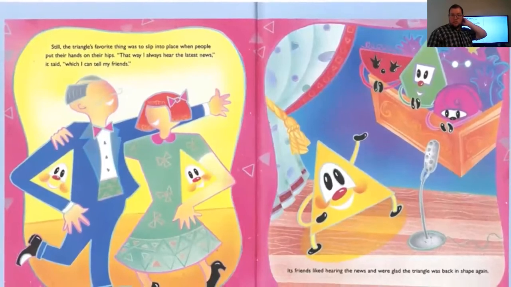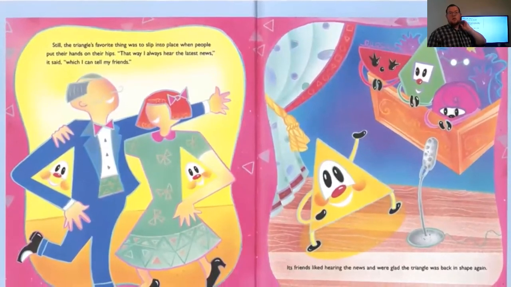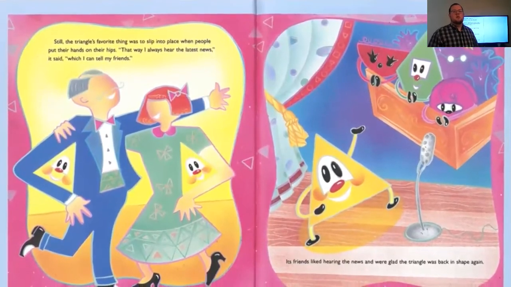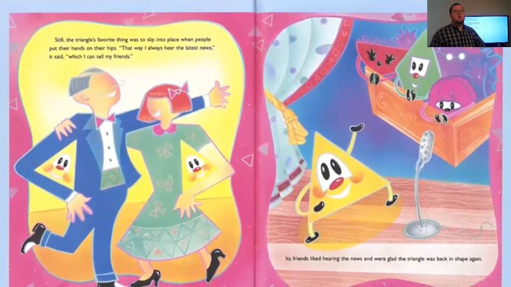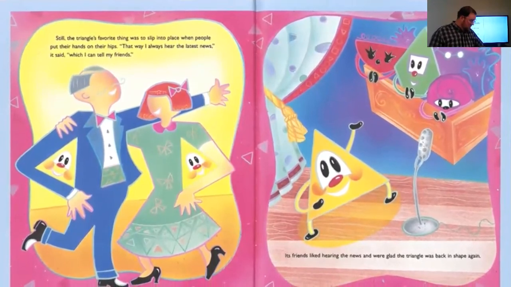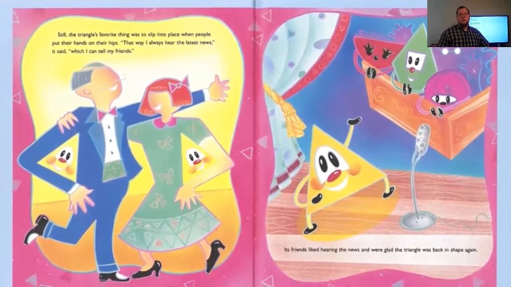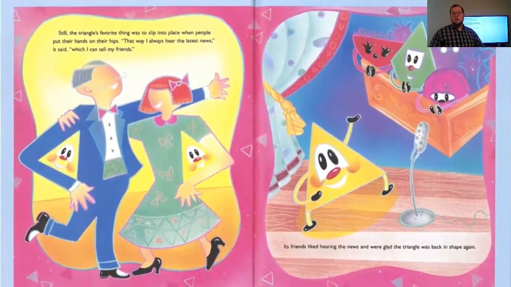Still, the triangle's favorite thing was to slip into place when people put their hands on their hips. That way, I always hear the latest news, it said, which I can tell my friends. Its friends liked hearing the news and were glad the triangle was back in shape again.